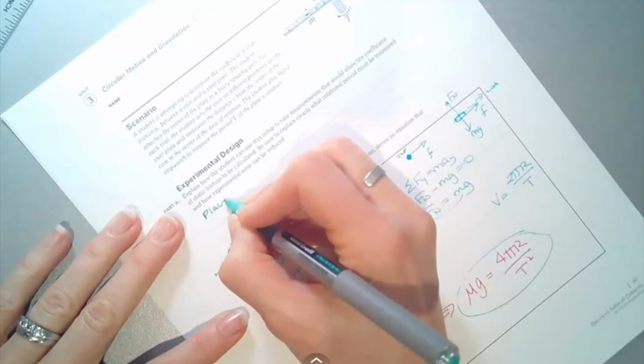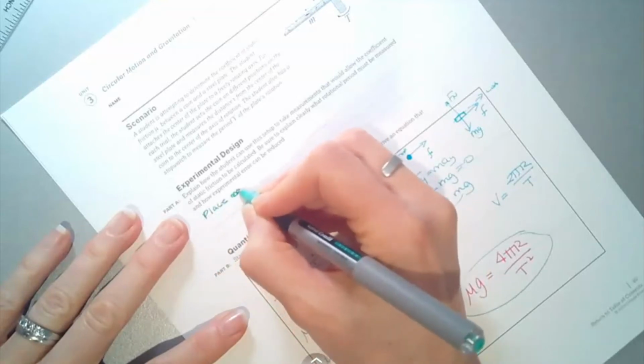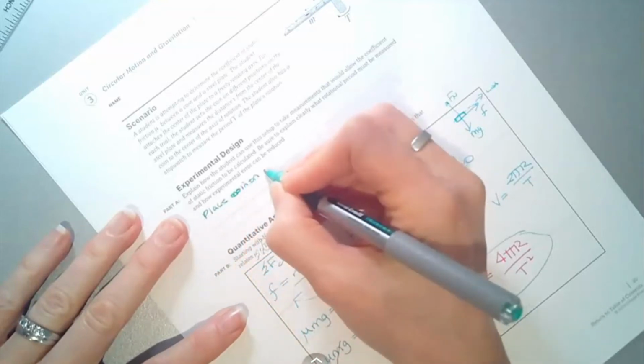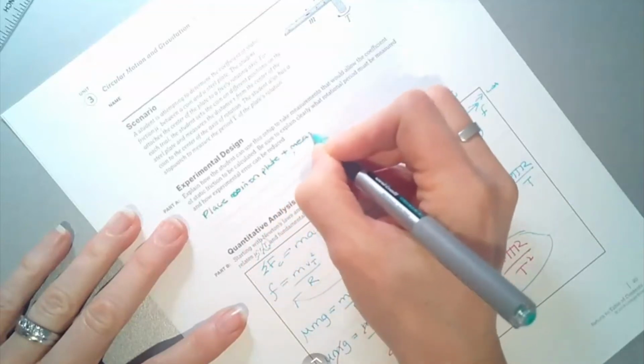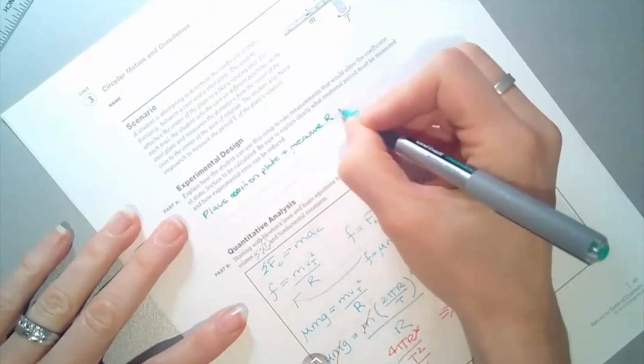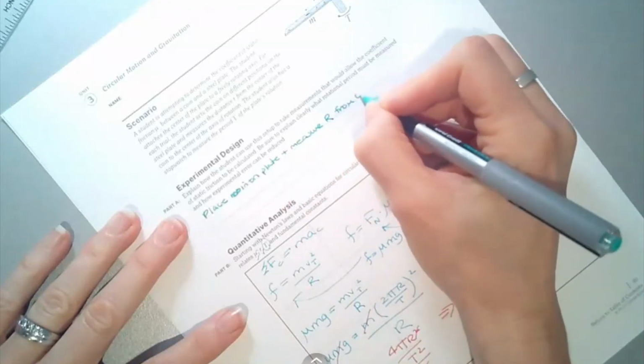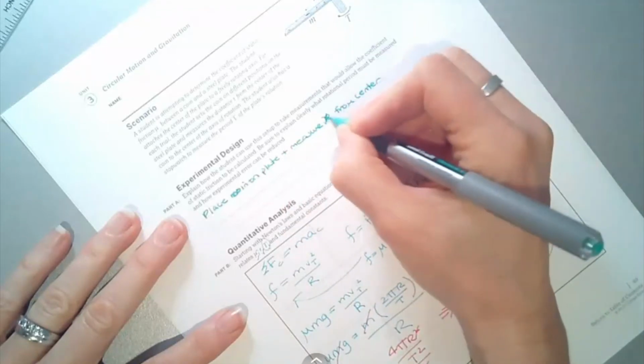So I'm going to say here: place coin on plate and measure r from center. I really should use their symbol, r.